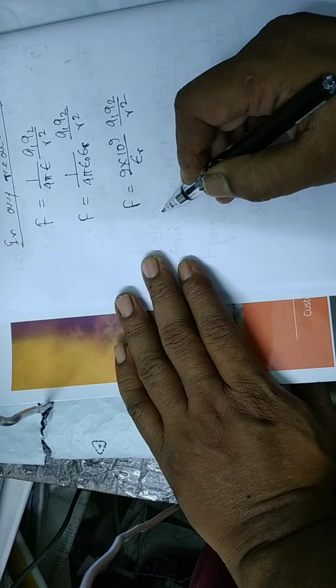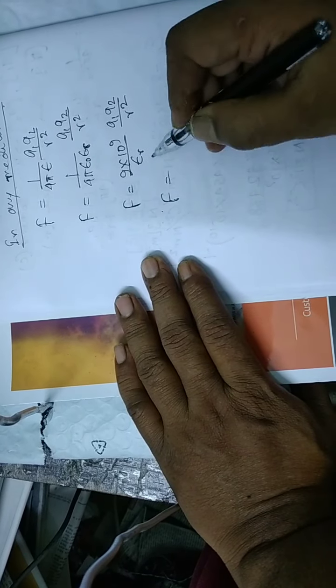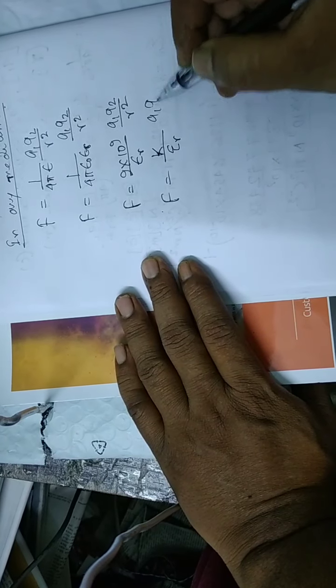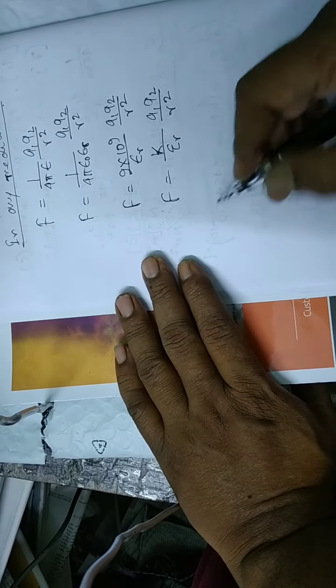It is also written as k by epsilon r q1 q2 by r square.